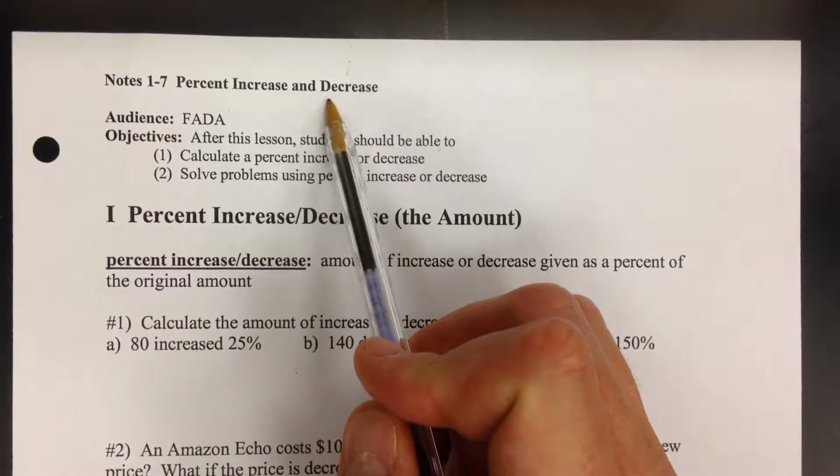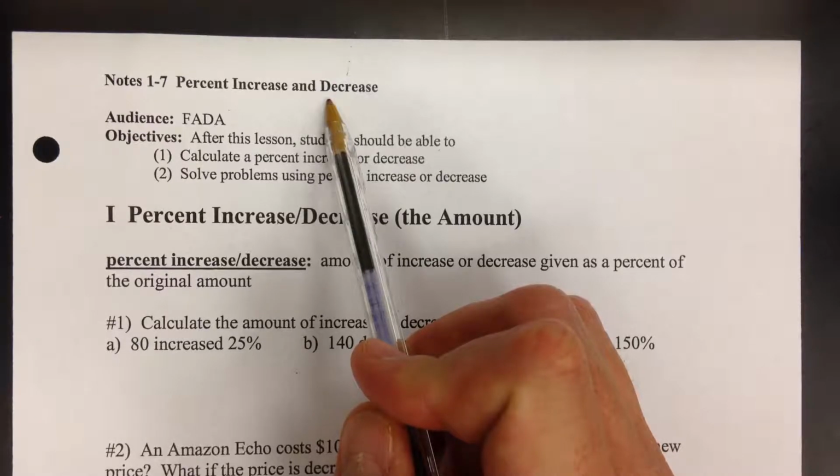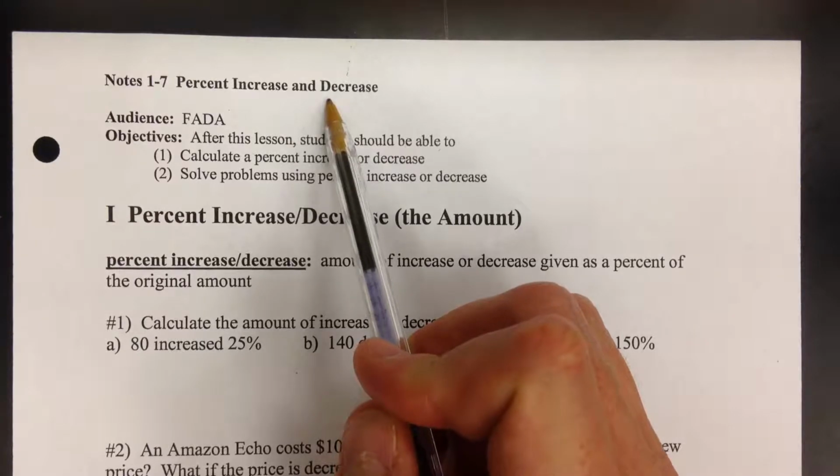Before we start, let me tell you your joke of the day. Why did the stadium get hot after the game? And the answer is because all of the fans left.